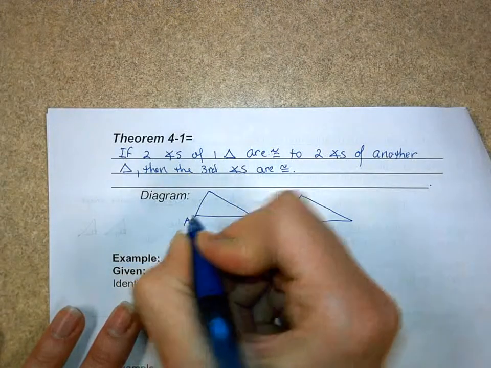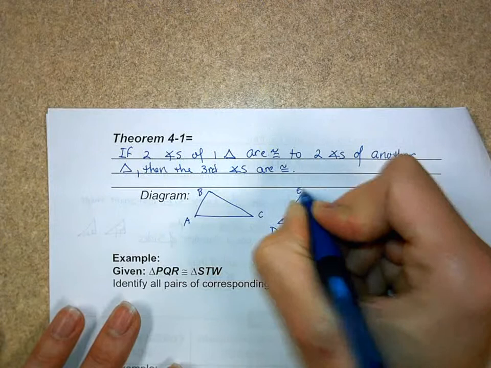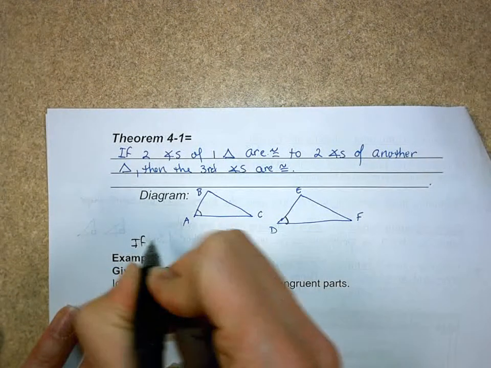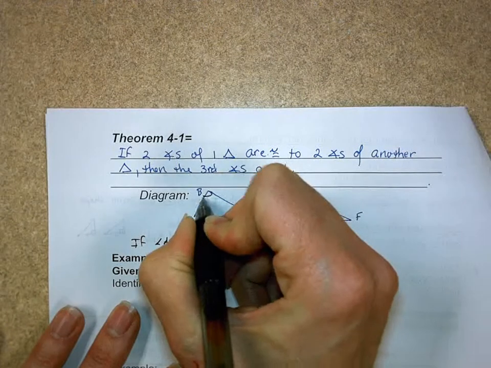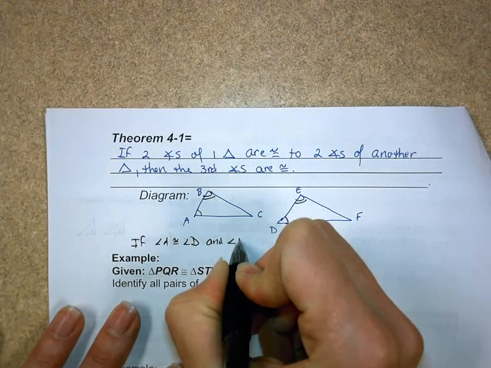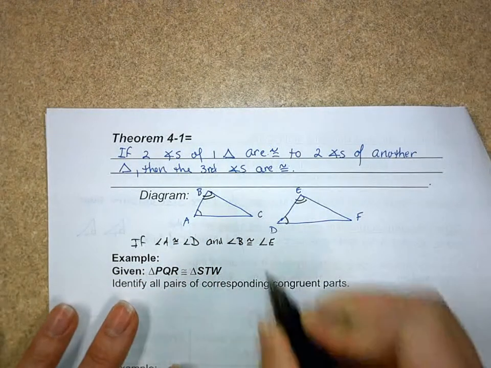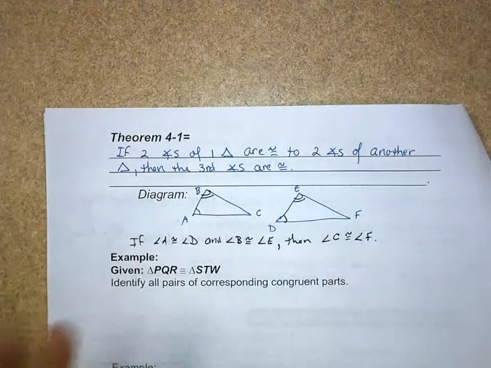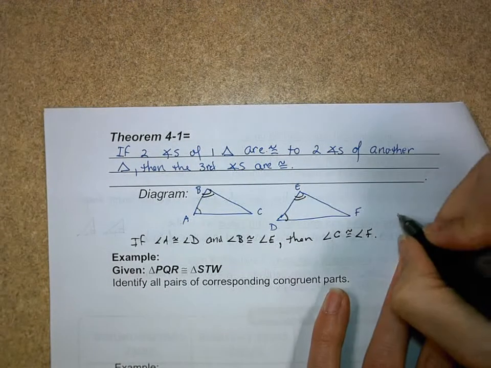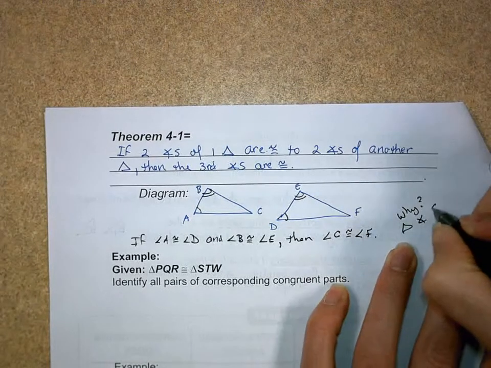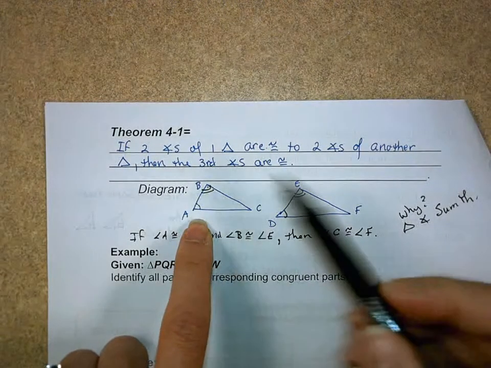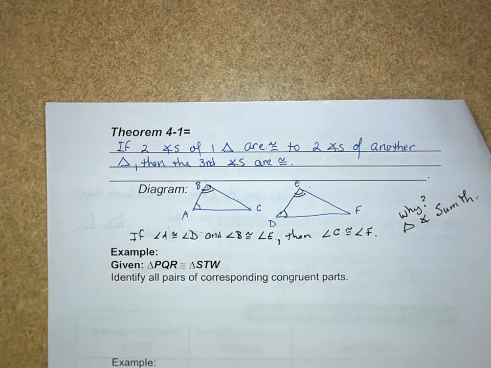So here we have A, B, C, and then we have D, E, and F. And here's what they're saying. If angle A is congruent to angle D, and if angle B is congruent to angle E, then you can assume angle C is congruent to angle F. Now, why is that the case? Well, basically, it's from the triangle angle sum theorem. Remember that says the angles of a triangle add up to 180 degrees. So if these two angles are the same size as these two, what do we know about our third ones? They have to be exactly the same as a result. All right, well, we're going to do examples in just a moment now.